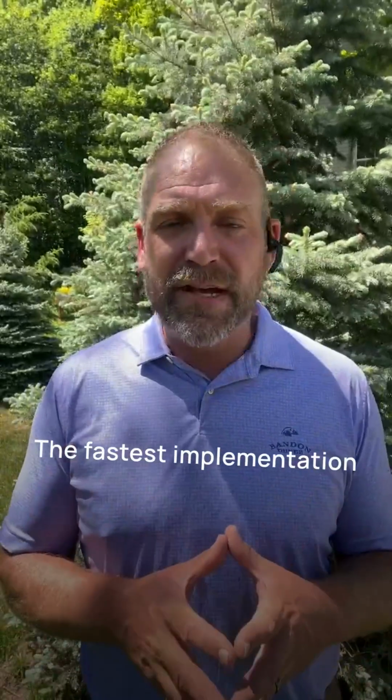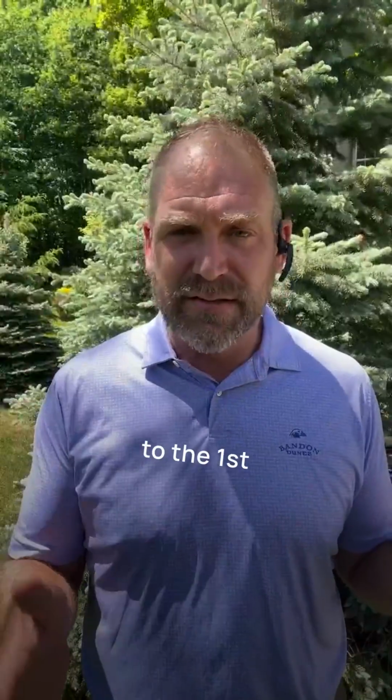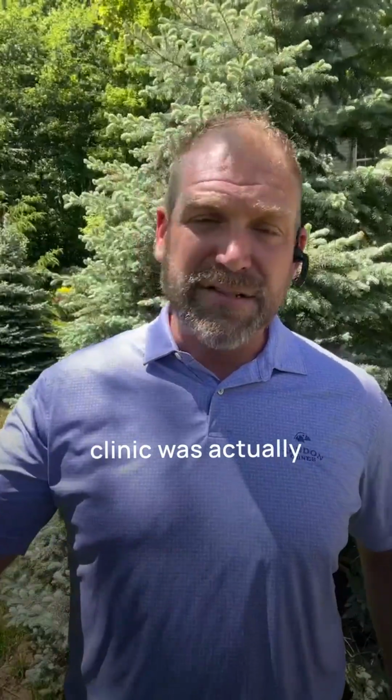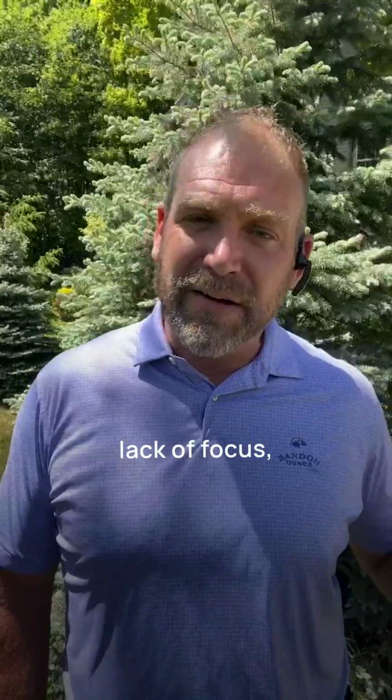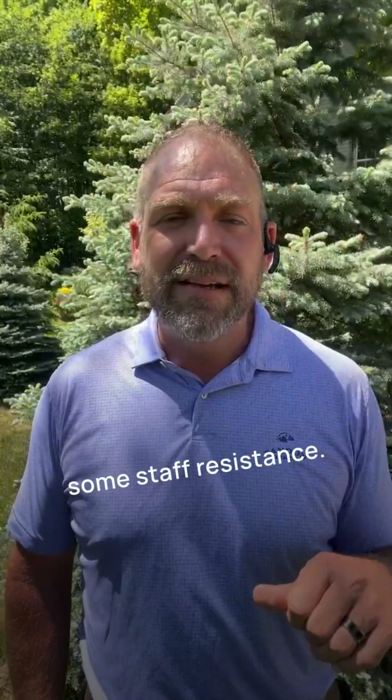The fastest implementation we've seen is 2 weeks from the decision to the first enrollment. And that clinic was actually 11 locations, right? And so the average is about 3 to 4 weeks. The slowest is 3 to 6 months, which again, we see that too. But again, it's lack of focus, some staff resistance. But again, you should control the timeline, right? So I think that's an important element here.